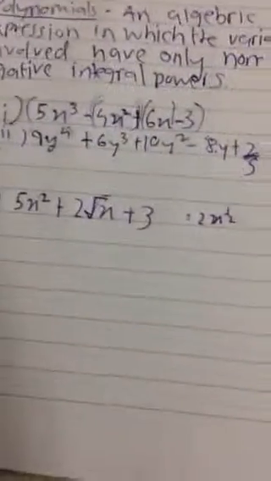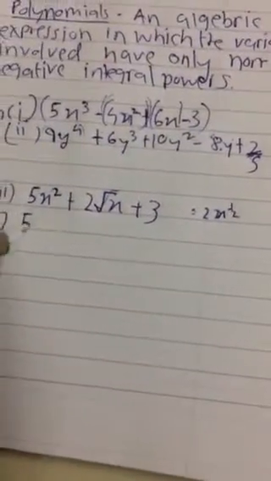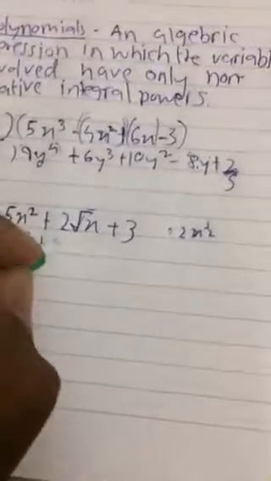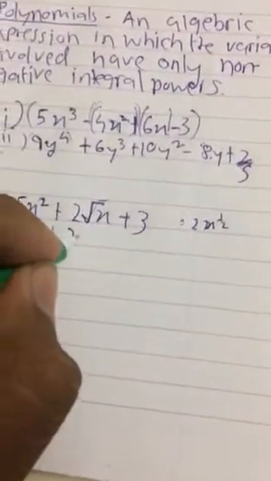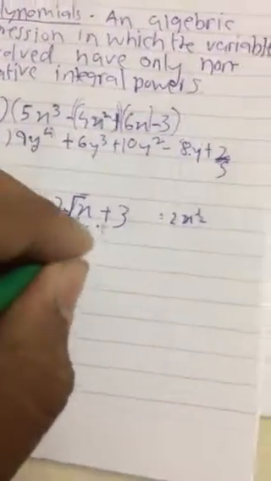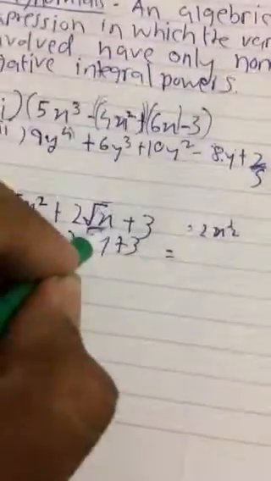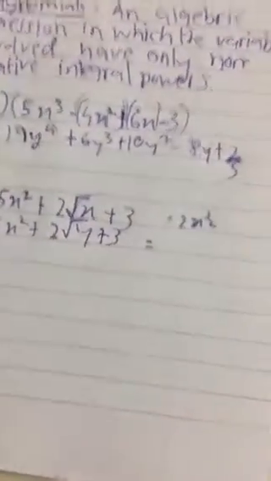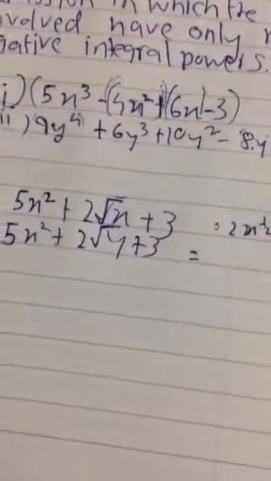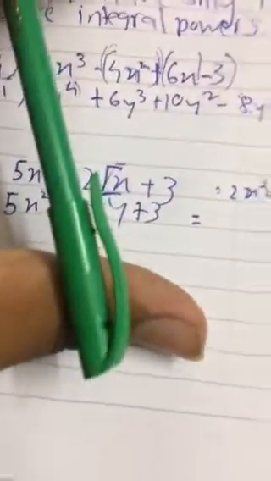Again, if another question comes like this, 5x squared plus 2 root y plus 3, then also this is not a polynomial, because 2 root y can be written as 2y to the power 1 by 2. So the power of y is in fractional form. So 5x squared plus 2 root y plus 3 is not a polynomial.